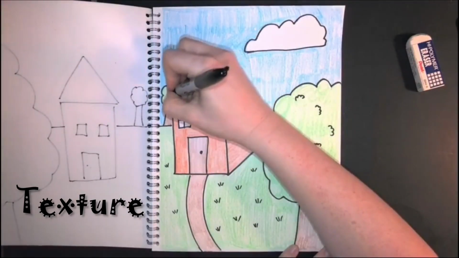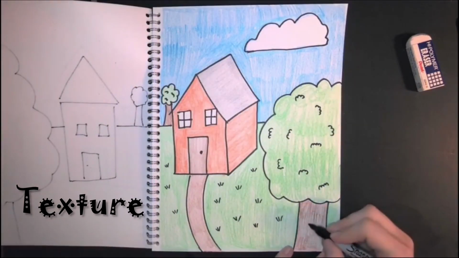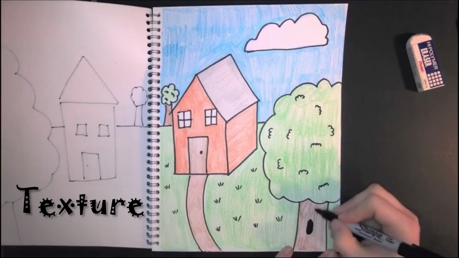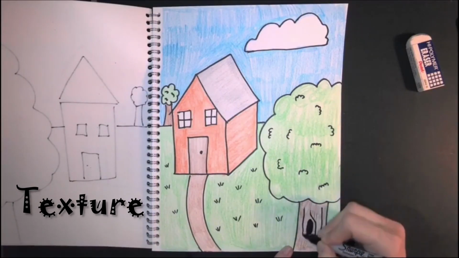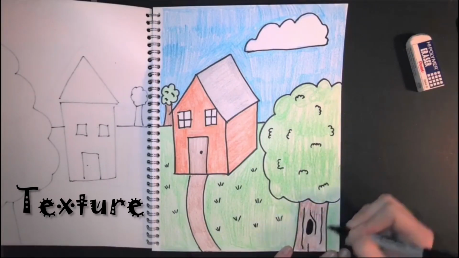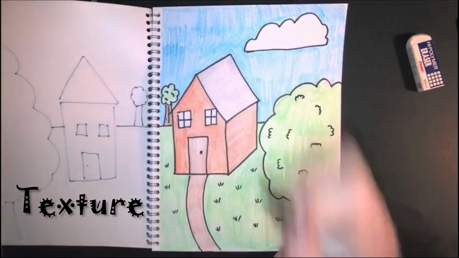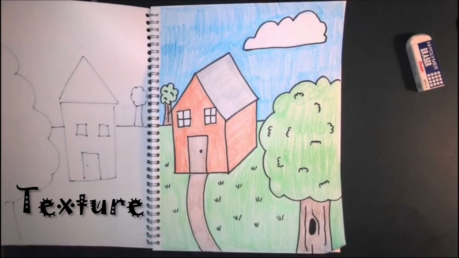Let's add a few more little bumps to this tree in the background, and I'm going to add a knot or a hole in the tree. And because wood isn't exactly even, I'm going to add these little wavery lines around it, and even these wobbly lines in the back to make it look a little bit more like a tree. And my house isn't going to be perfectly smooth, so I'm going to add some texture to my house.